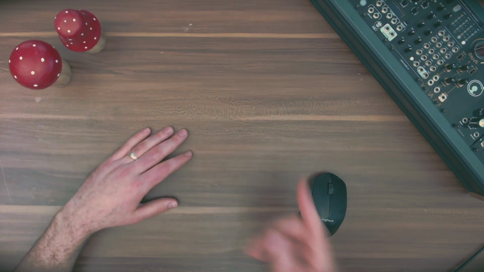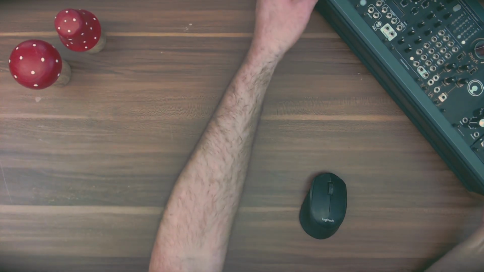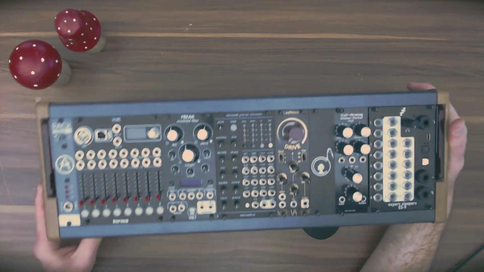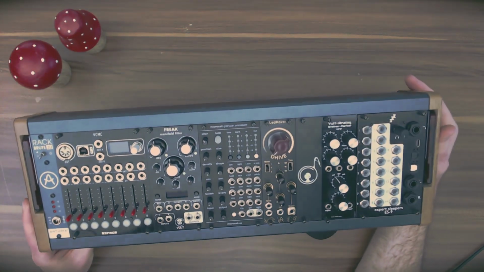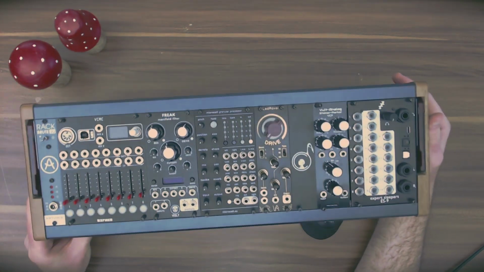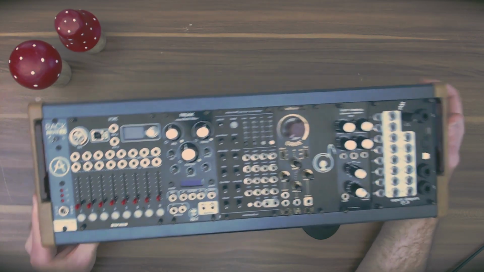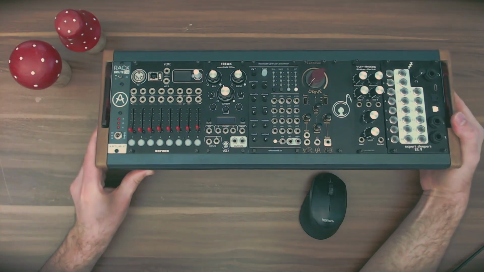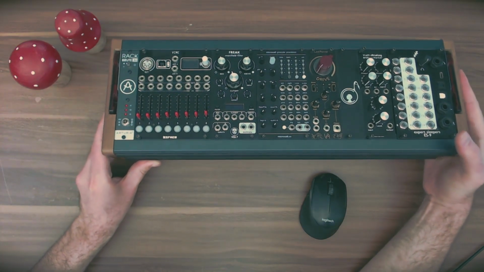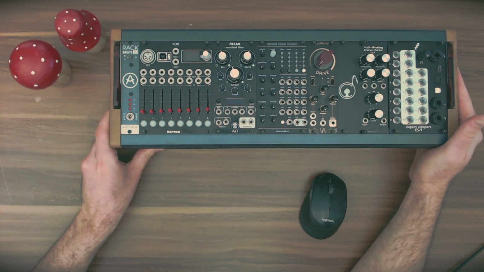There is also the one, I have it here. This case from Arturia, the 3U, I forgot how many HP this is. This can also be small. I have also the Intellijel 7U, which can also be considered small. By the way, they have a new case. Maybe this is a good place to start.